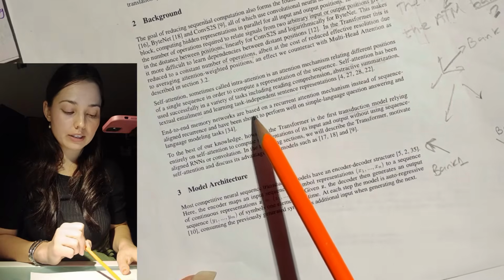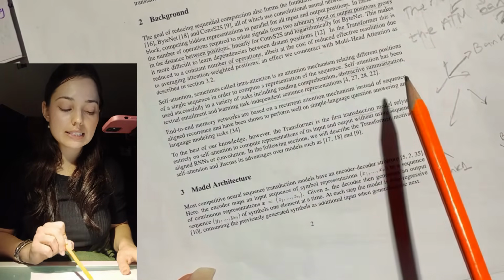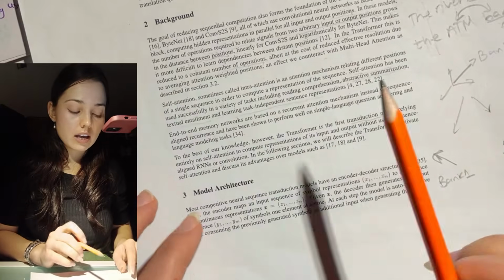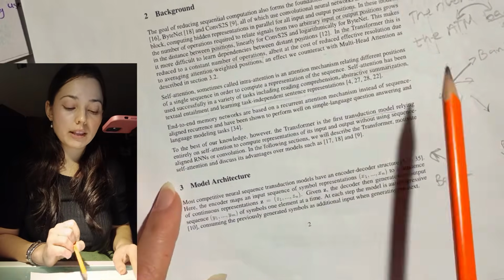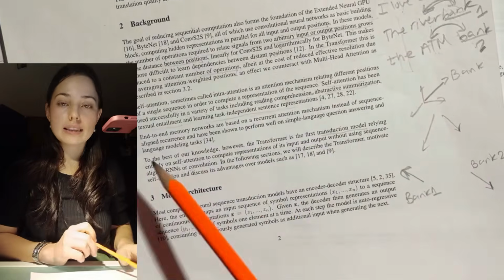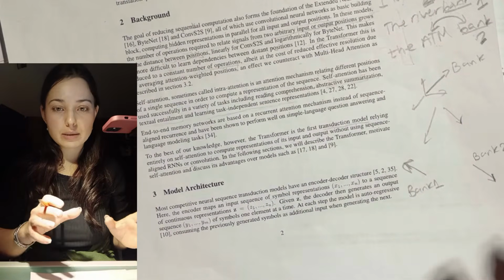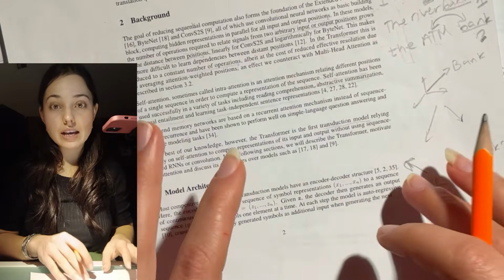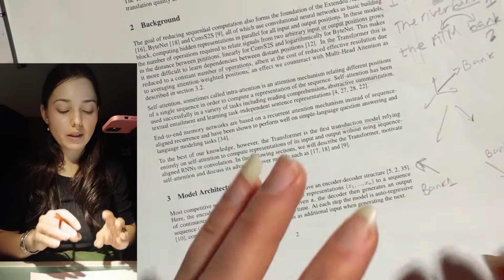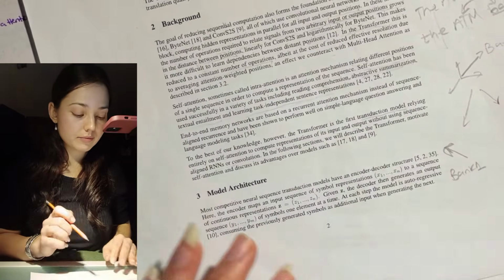End-to-end memory networks are based on a recurrent attention mechanism instead of sequence-aligned recurrence, and have been shown to perform well on simple language question answering and language modeling tasks. So to summarize this, these kinds of things are good for text-based problems. Summarization, predicting the next token, stuff like that.